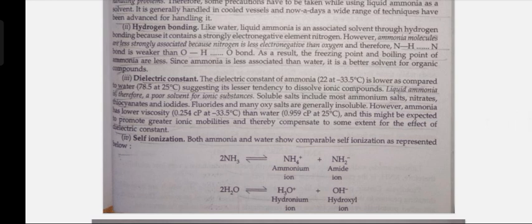Second one is hydrogen bonding. Like water, liquid ammonia is an associative solvent through hydrogen bonding because it contains a strongly electronegative element, nitrogen. However, the ammonia molecules are less strongly associated because nitrogen is less electronegative than oxygen, and therefore the N-H-N bond is weaker than the O-H-O bond. As a result, the freezing and boiling points of ammonia are lower. Since ammonia is less associated than water, it is a better solvent for organic compounds.